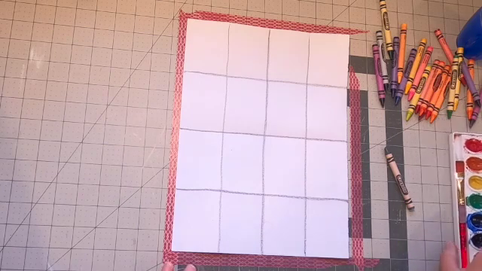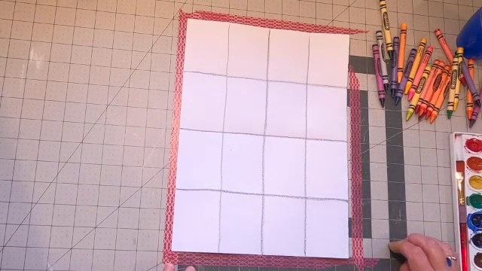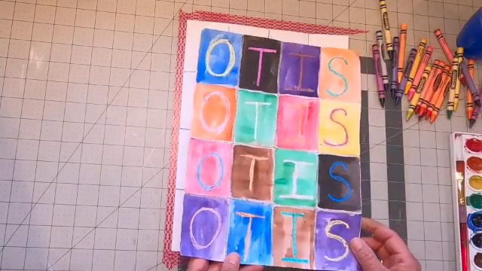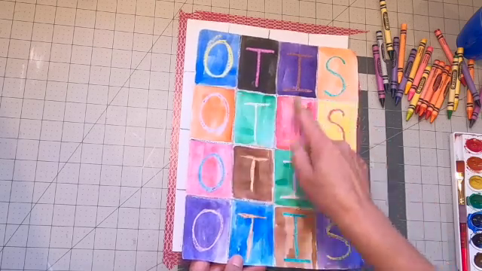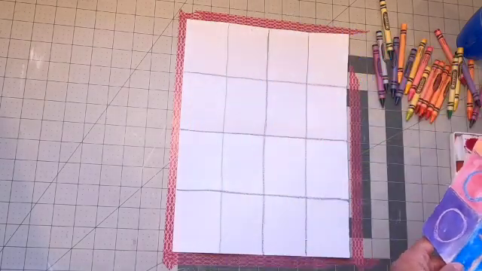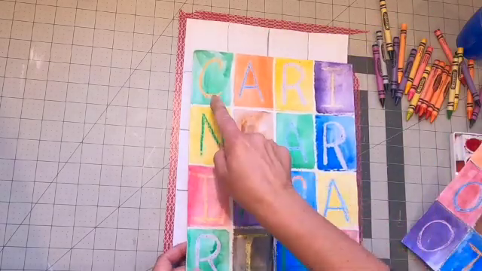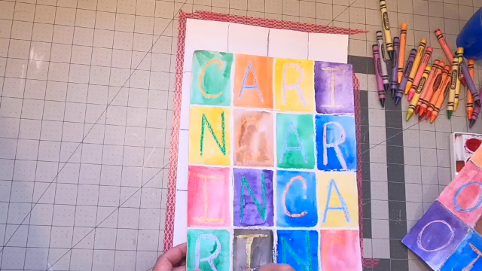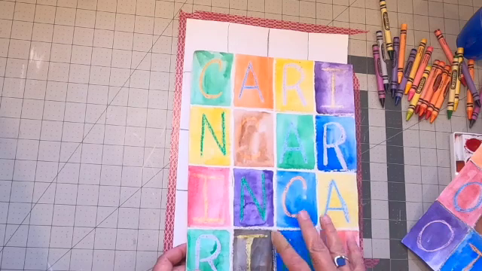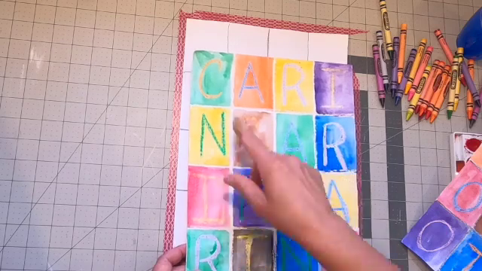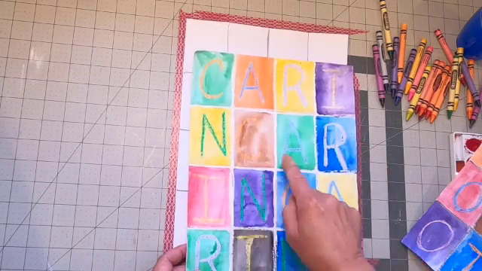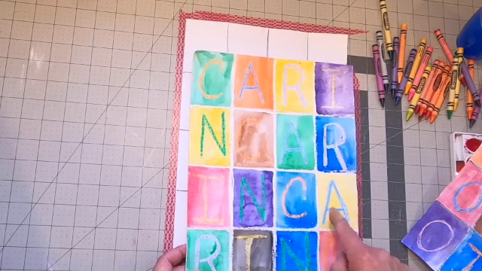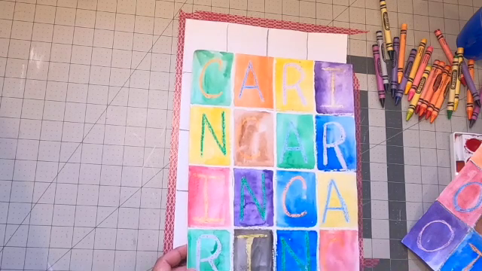So now I'm going to write my name or a name. And I showed you one that has 4 letters. This is Otis. Okay, so there's 4 letters there. And I repeated the letters over and over again. This one has 5 letters. C-A-R-I-N. And on this one, I did a pattern with my crayon. I did not do a pattern with my painting, but I did with my crayon. So it goes orange, blue, purple, yellow, green. Orange, blue, purple, yellow, green. Orange, blue, purple, yellow, green, orange.